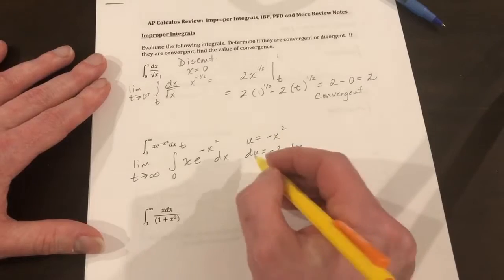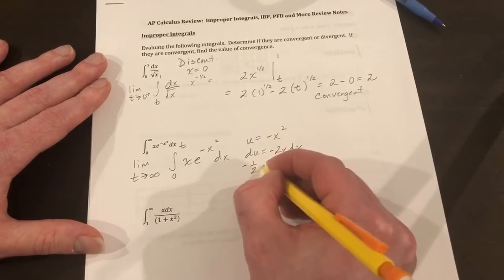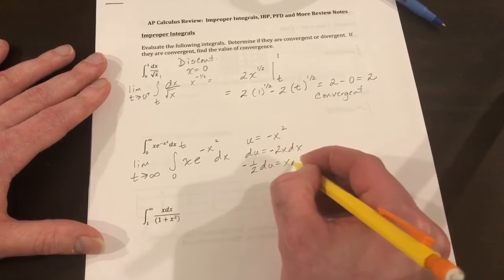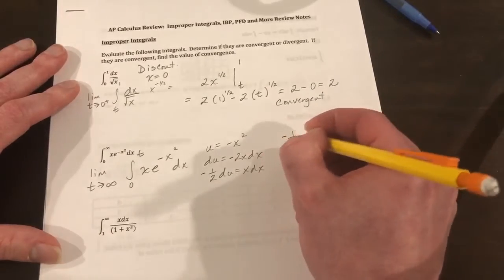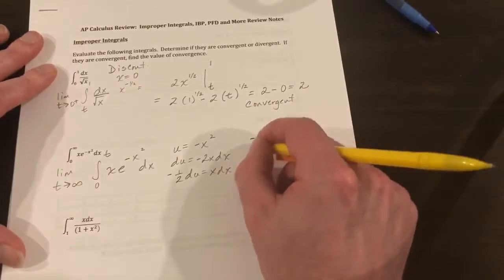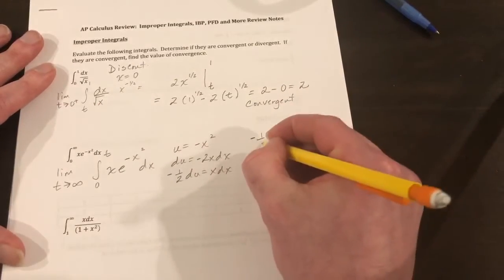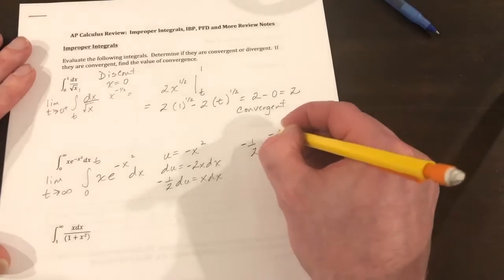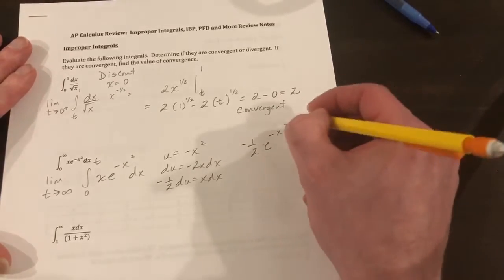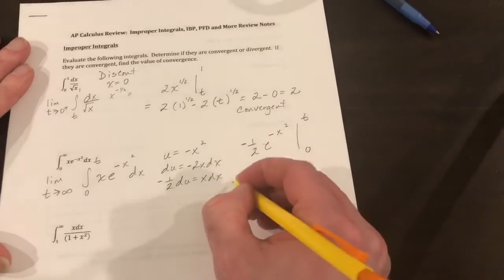We don't have the negative 2, so we got to get rid of it. Okay, so we integrate this, it becomes negative 1/2 e to the negative x squared, and we're going to plug in our t and our 0.